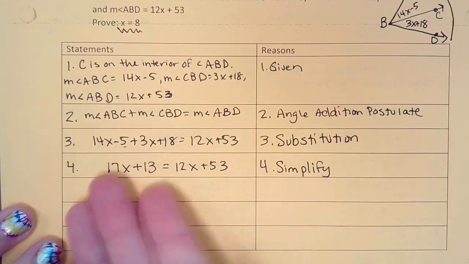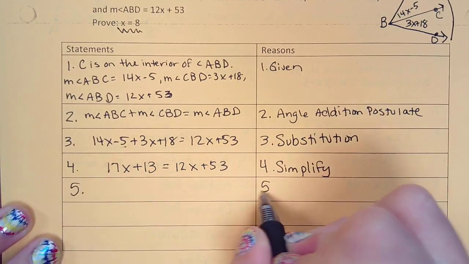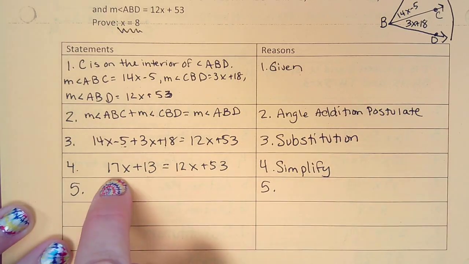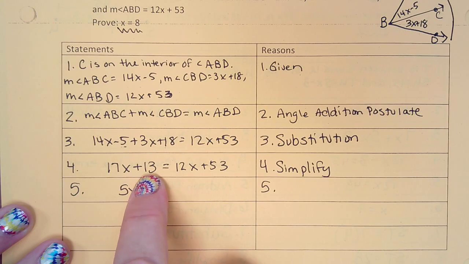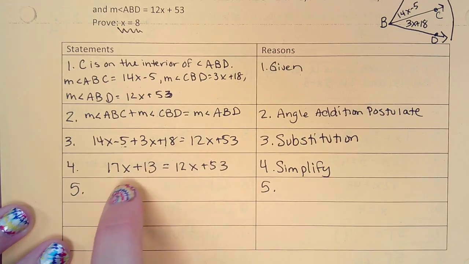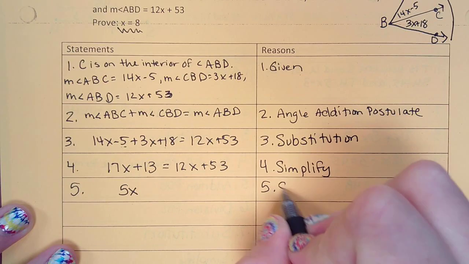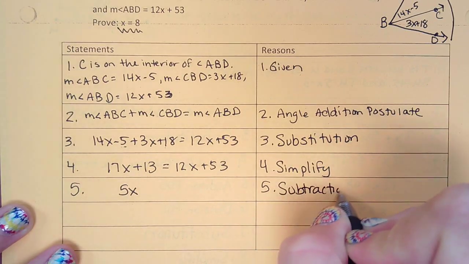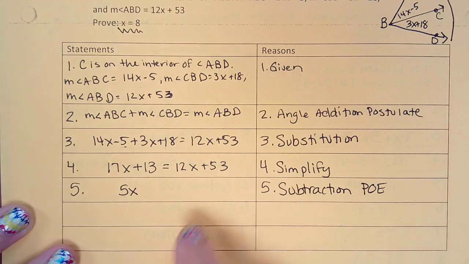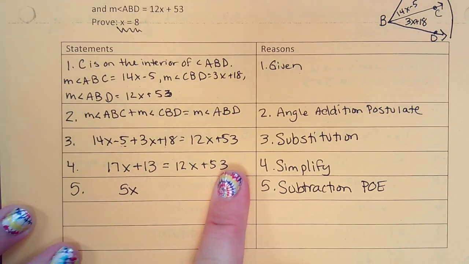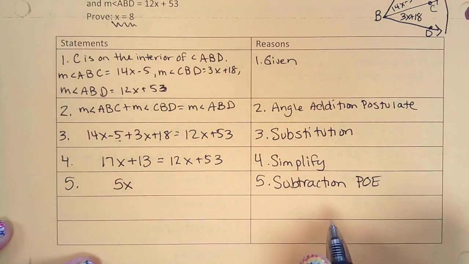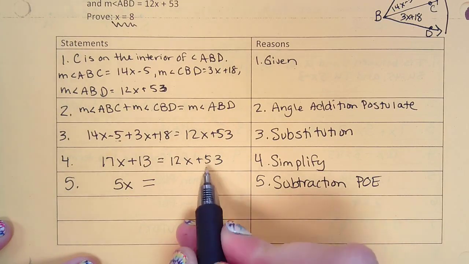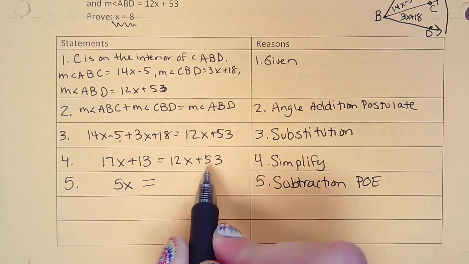So step 5. We want to move this 12x to the left. So 17x minus 12x is 5x. Well, I see that I can also move this 13 to the right because they're both subtraction, right? I move that 12x with subtraction property of equality. So if I move this 13 to the right side, because I want to get my variables on one side, numbers on the other, I would also be using subtraction. So I can do them in the same step. 53 minus 13 is 40.